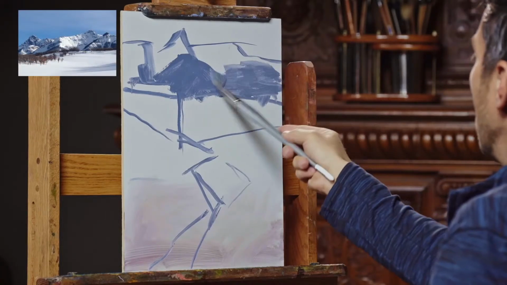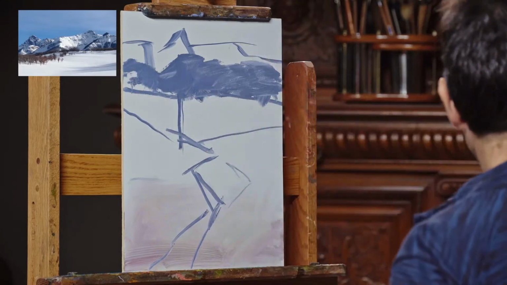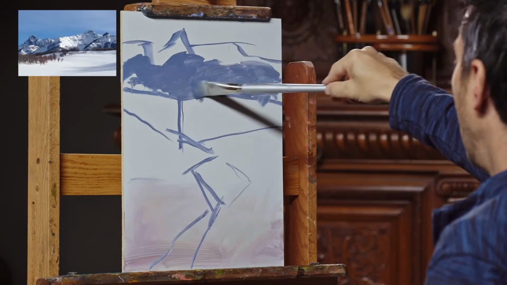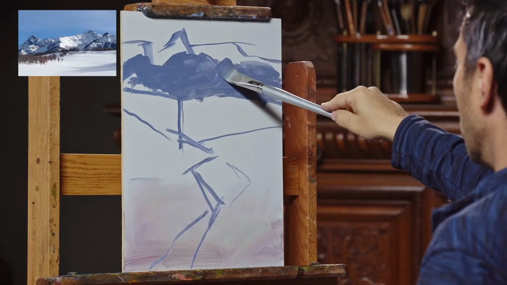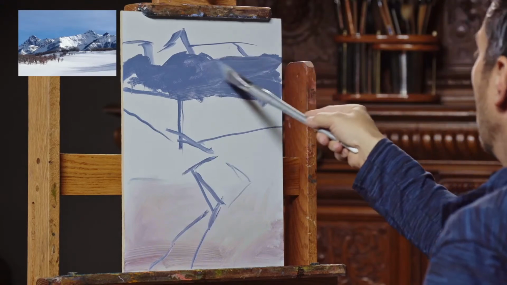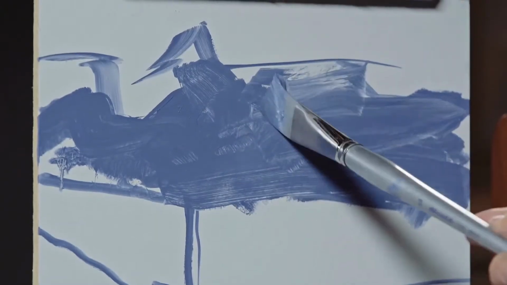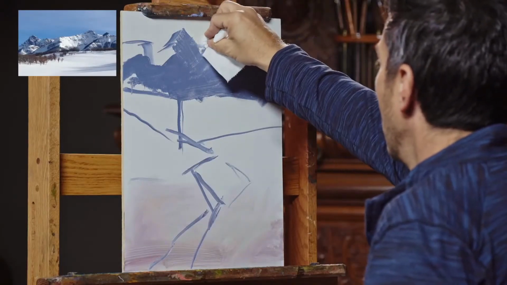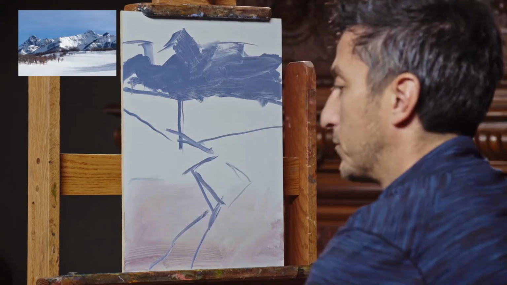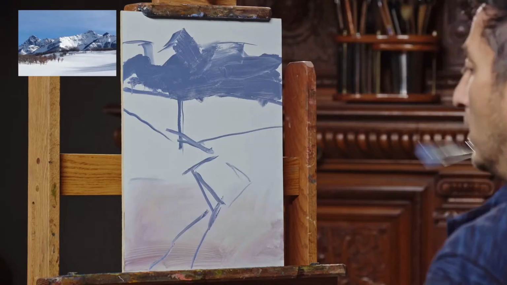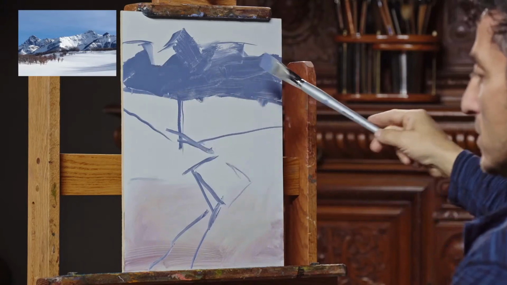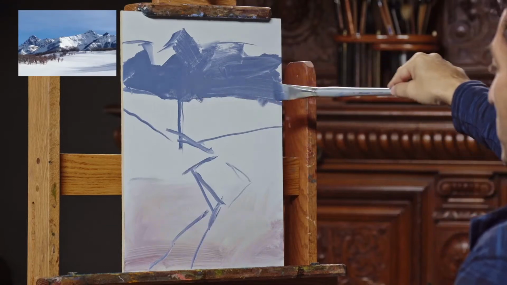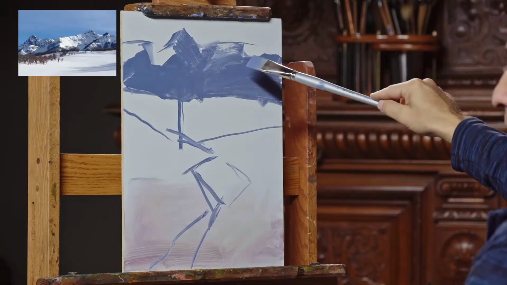Now, sometimes we'll build a color and then find out once we get a big solid block of it down that it actually reads different as a big shape. And then we can adjust it if we need to. But this is that mountain in the background. And I'm painting it as if it was entirely in shadow and entirely made up of that darkest dark element, which is the rock.